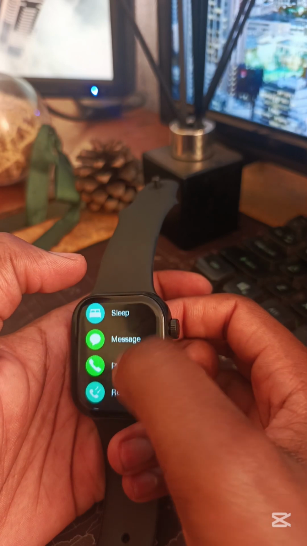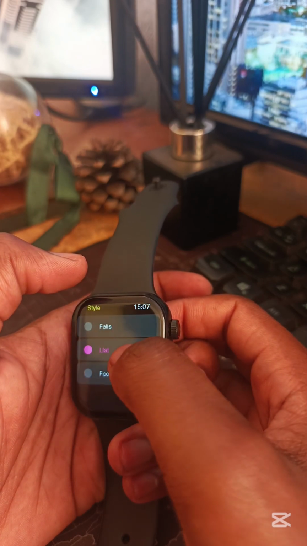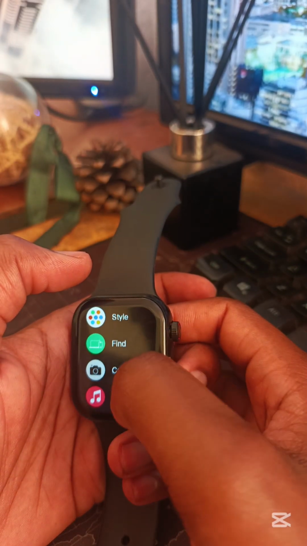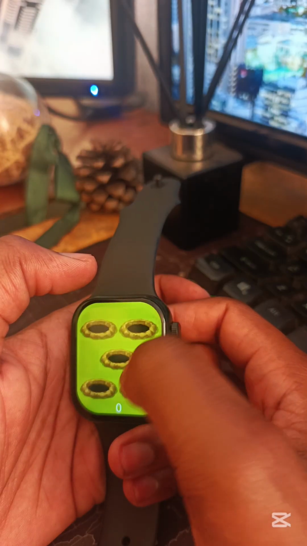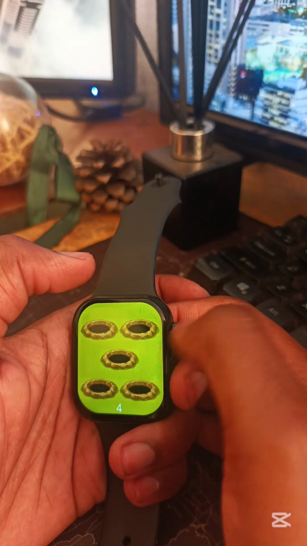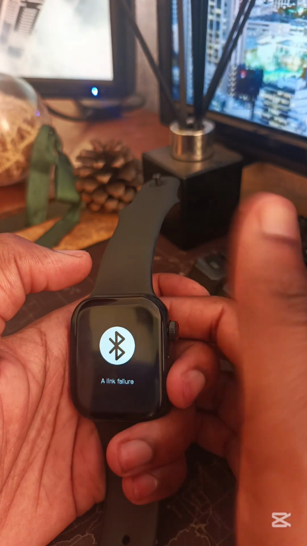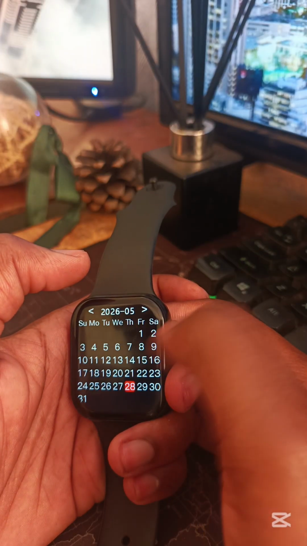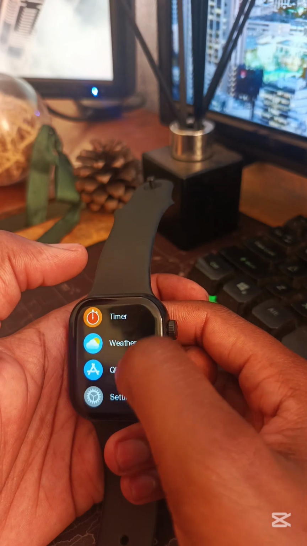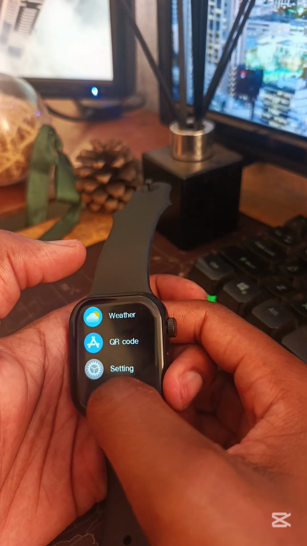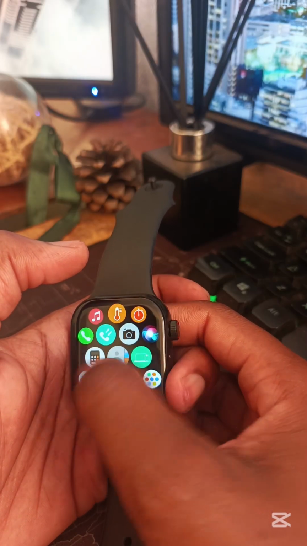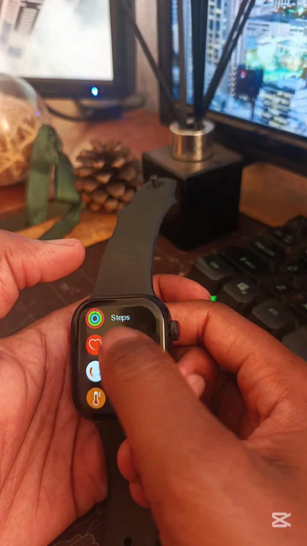Then the phone, the record, the phone book, the style. What style is this? Or list, or football. Makes sense. The camera, the music, a work mode. If you wanna play a game like this, but yeah, something like that. Voice assistant is not connected now. If you wanna see a calendar, you can see it. A timer you can set. Weather, QR code, settings. If you wanna change, you can do it. These are the features at the moment.